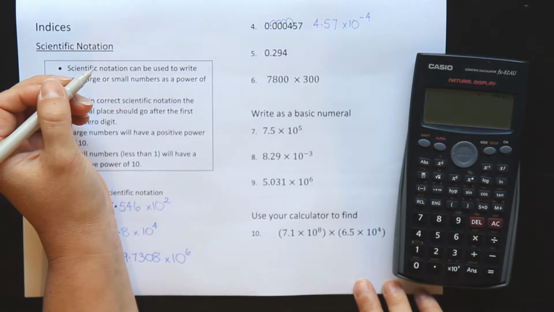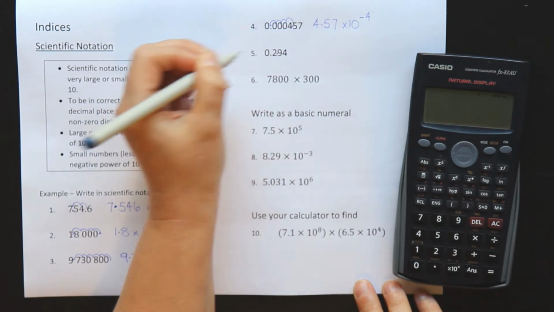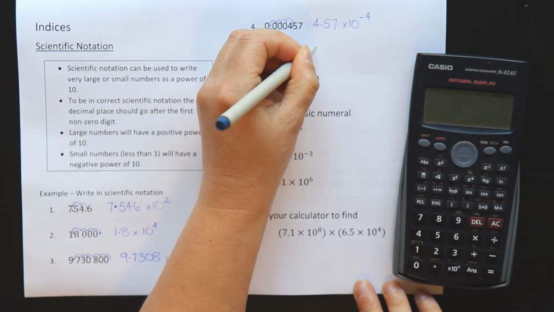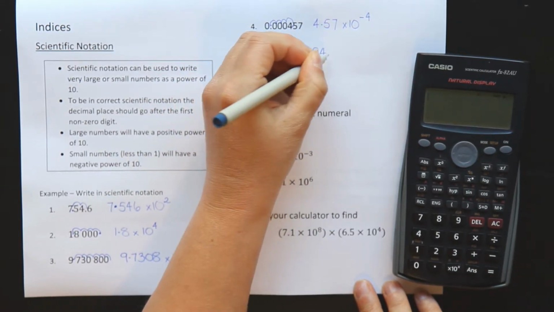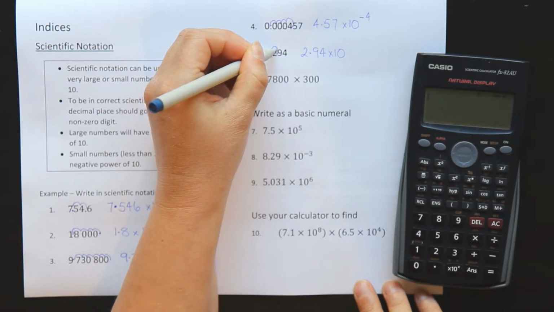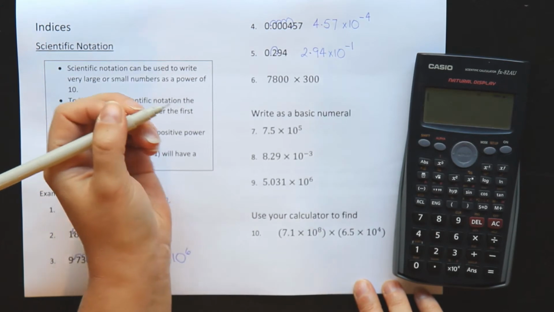For question 5, I need the decimal point to go after the 2, the first non-zero number. So 2.94 times 10. Now I've only had to move that one spot. So it'll be to the power of negative 1.